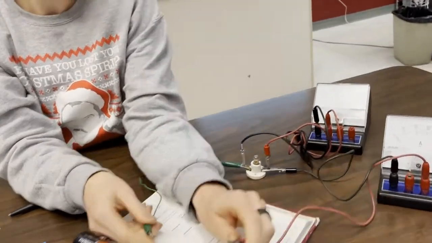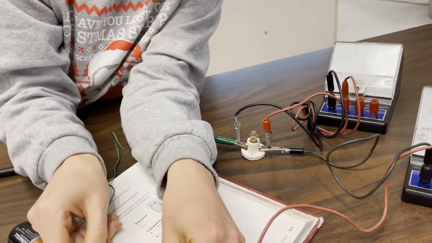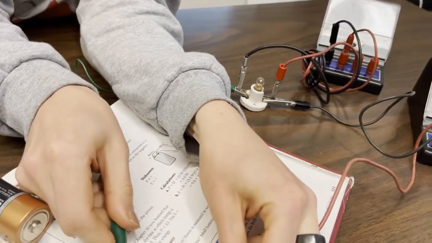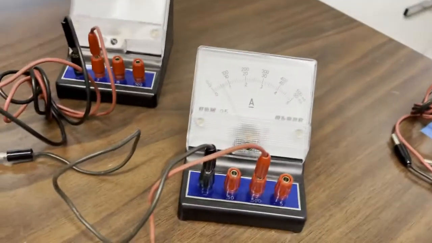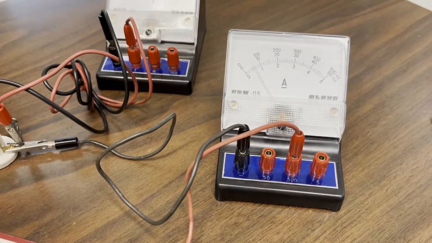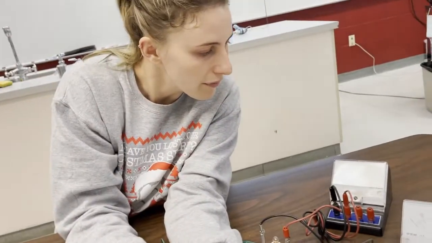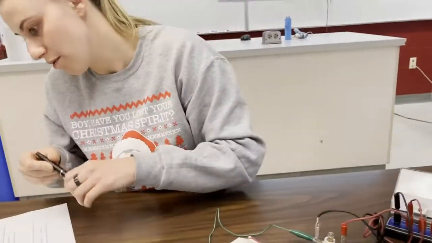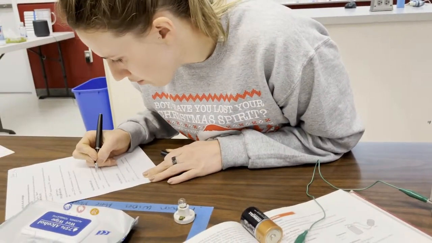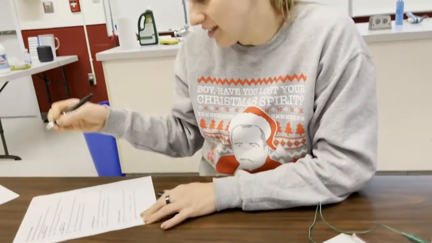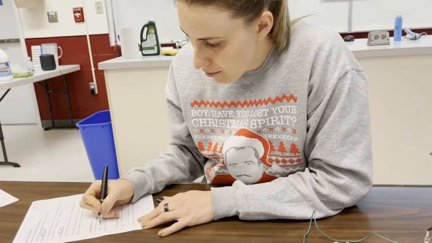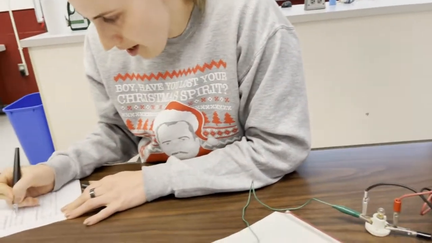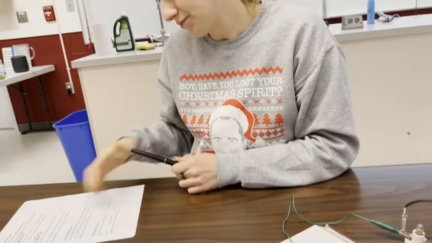Here we go. Am I touching that side over there? Boy, that's weak. That's not very bright at all. What we're getting here is, I'm going to call that 60 milliamps. And then what about the voltage? That's a good question. That's about 1.3 volts. So 1.3 volts, and you said 60 milliamps. That's going to be 0.060 amps.